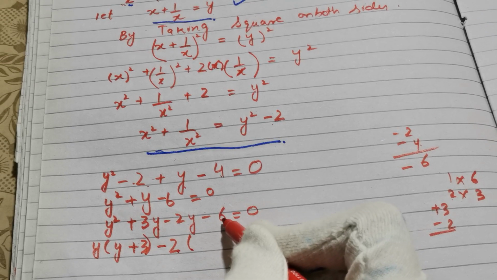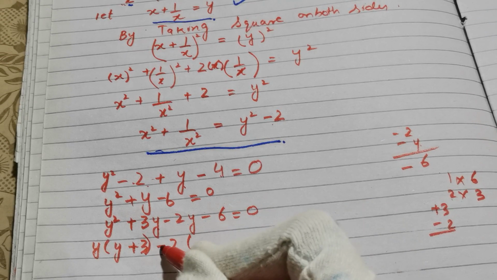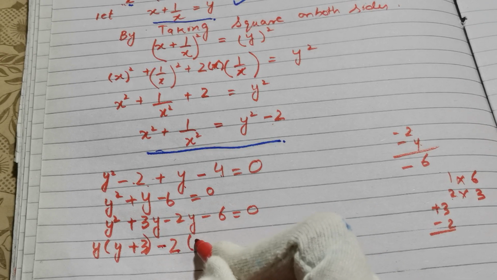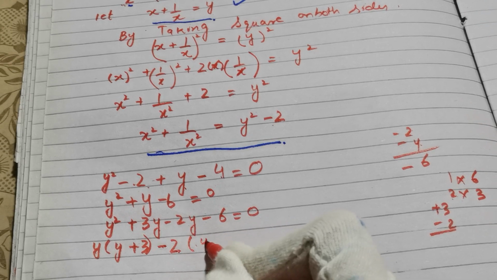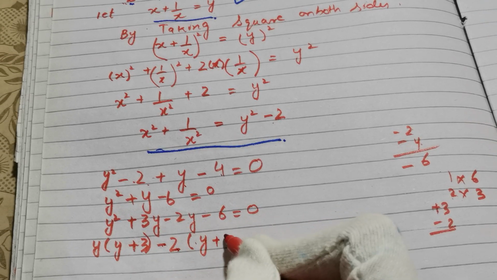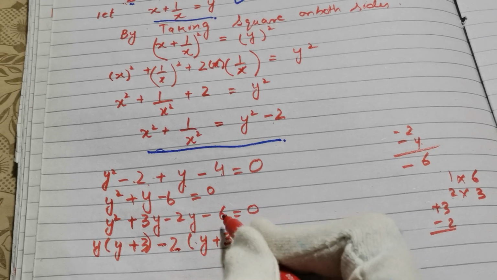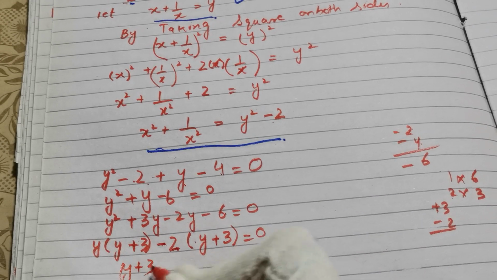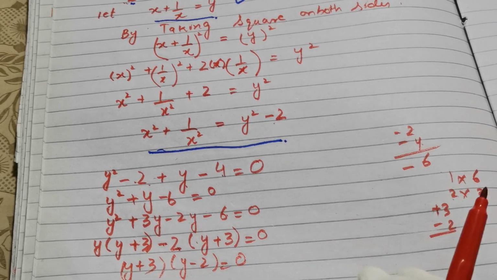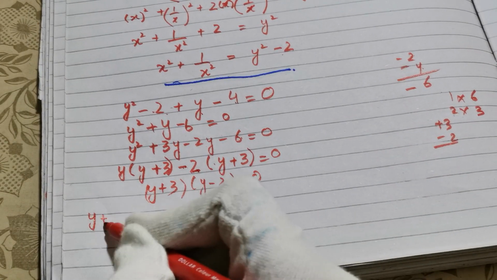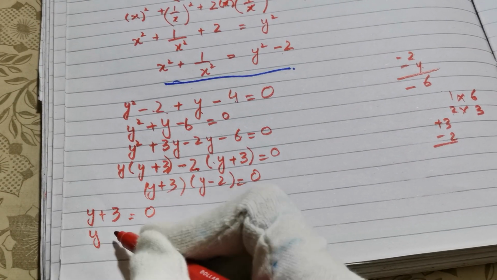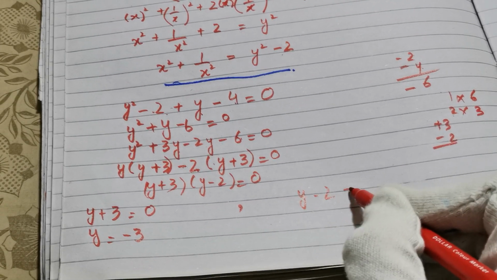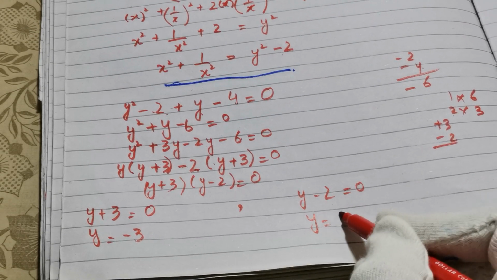So when we take common minus, this minus becomes positive. Minus minus plus, 2 ones are 2, y is left. Minus minus plus, 2 threes are 6, equal to 0. y plus 3 and y minus 2 equal to 0. First of all, we write y plus 3 equal to 0, y positive 3 becomes negative 3. And next we'll take y minus 2 equal to 0, y minus 2 becomes positive 2.